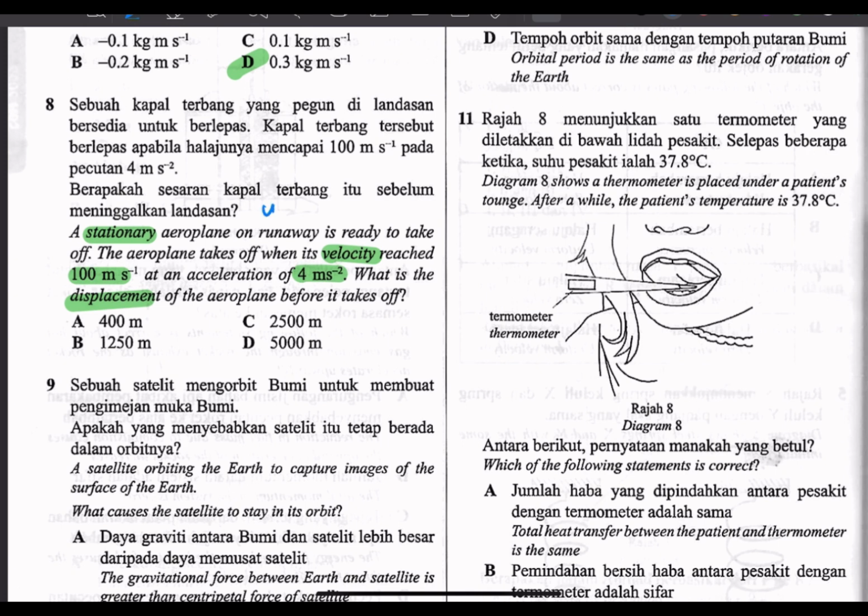Okay, the initial velocity is 0, a stationary airplane. And the final velocity, for it to take off, must be 100 meters per second. And the acceleration is 4 meters per second squared. We're looking for the displacement s.